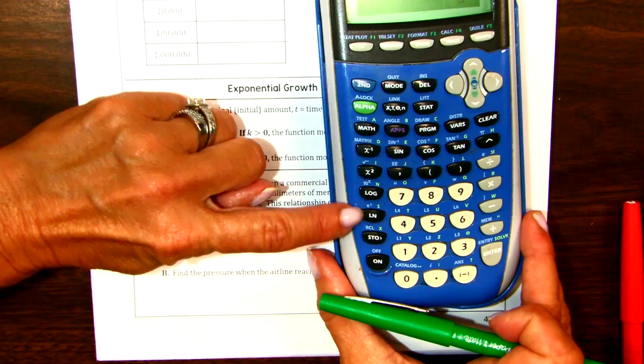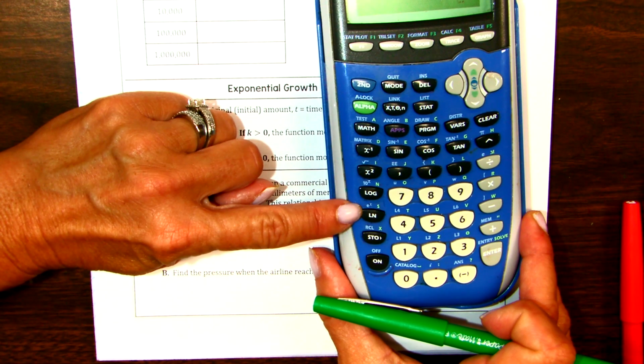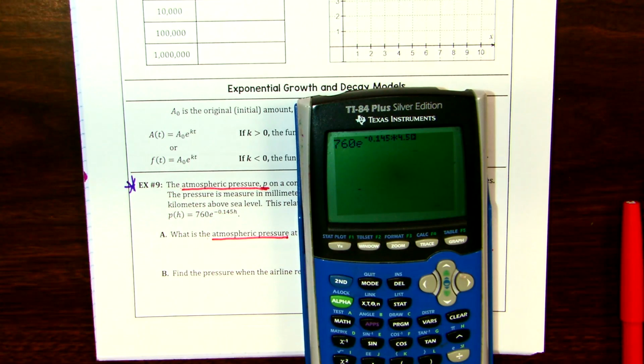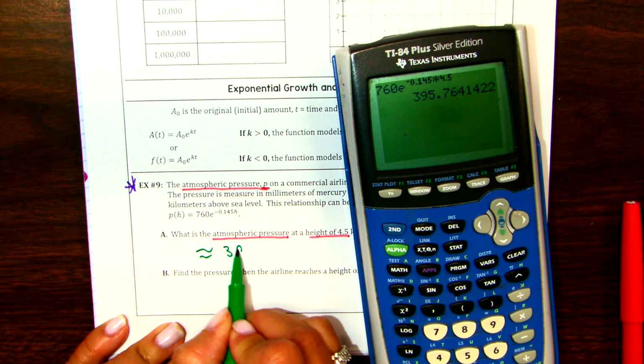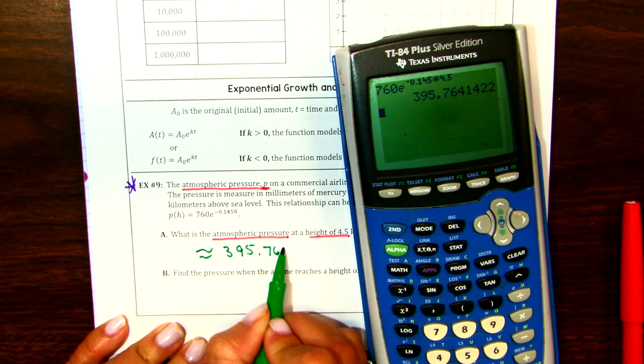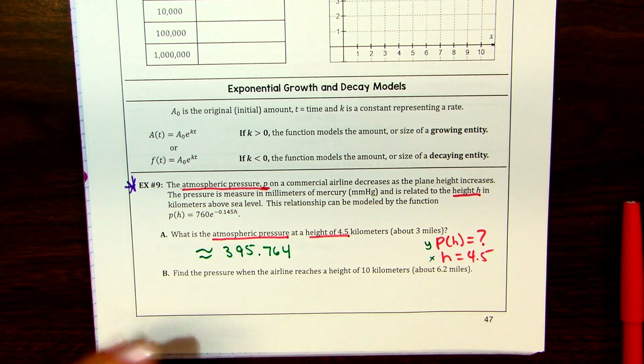E is above ln. Okay? And that's it. Hit enter and round it correctly. So the atmospheric pressure would be about 395.764. And let's label it correctly.